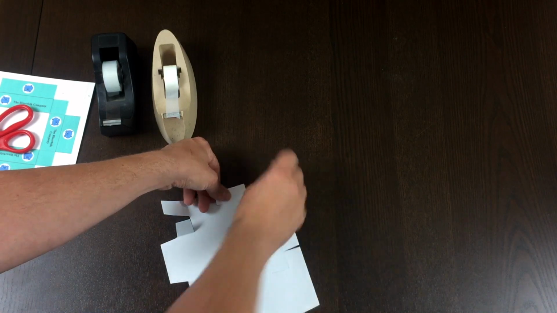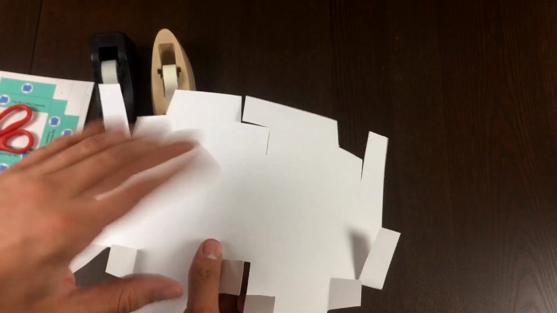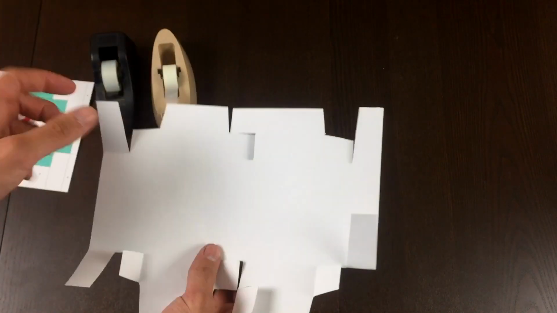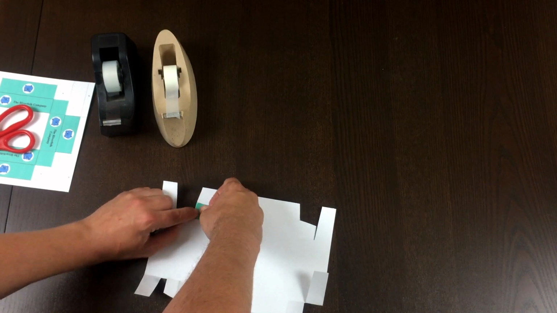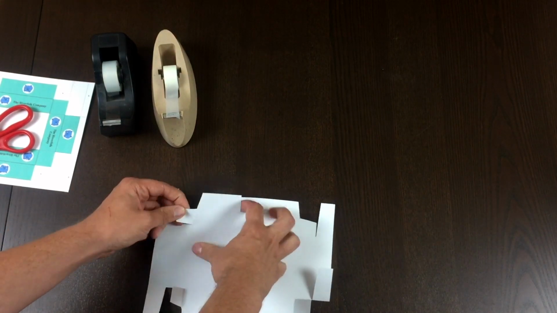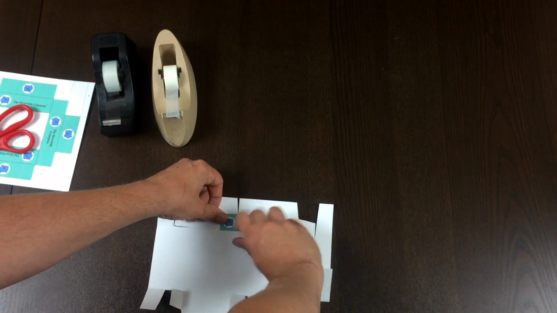So you pull it. A nice thing about this is, one reason I like to always fold first is why I cut first is because all of your cut marks are really going to guide your folding, even more so than the printed stuff for the most part. So I'm just letting that guide me as best as I can.